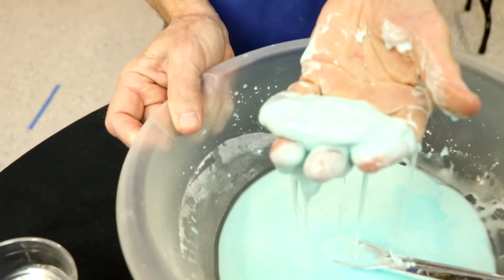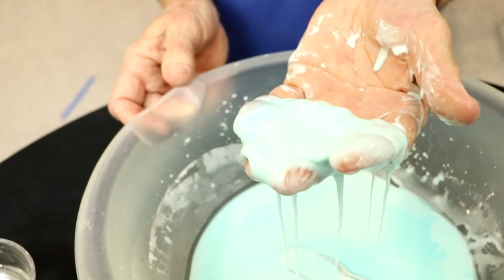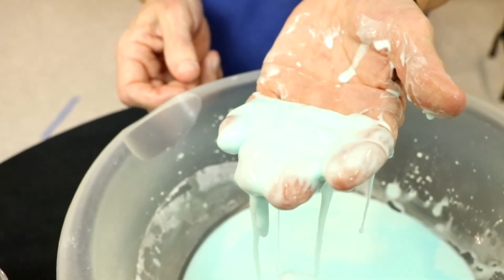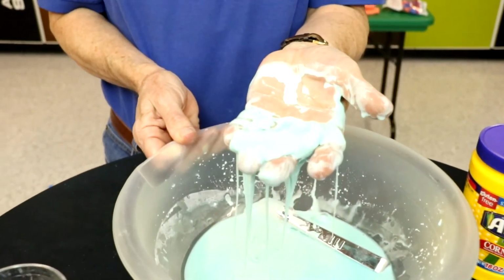Look at that, it holds a shape, but then because it's a suspension, the little particles, fine, ultra fine particles of cornstarch just go into solution again. So it's called a non-Newtonian substance. It takes on solid characteristics at certain times under pressure, and then when the pressure is released, it turns into a liquid again.